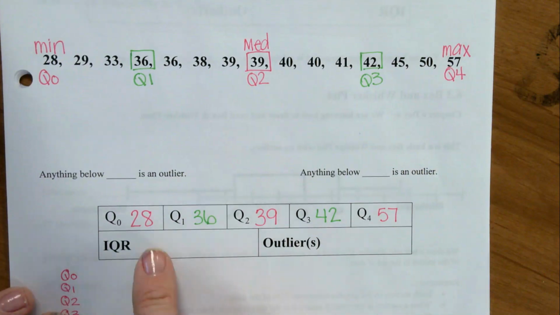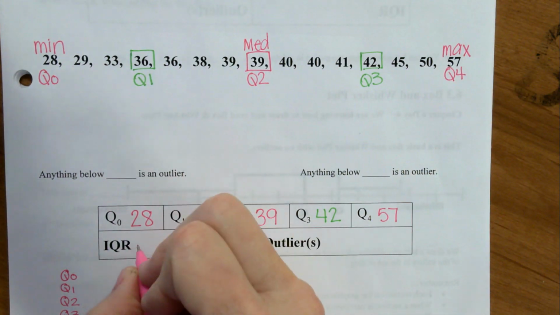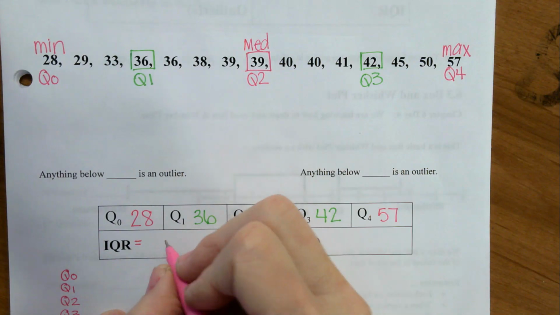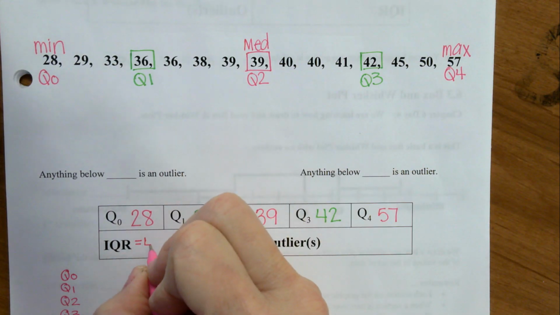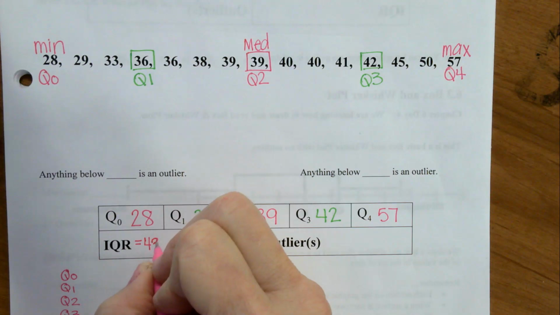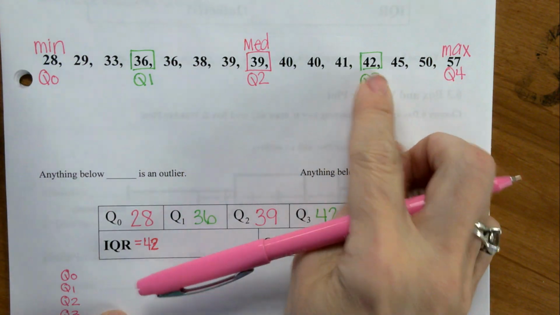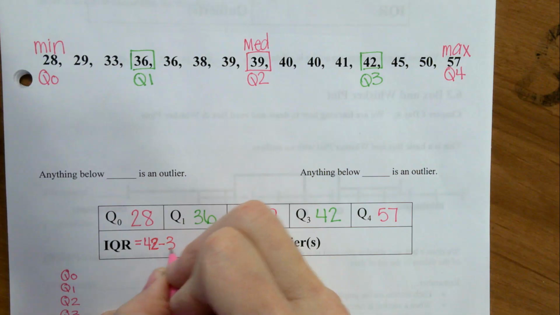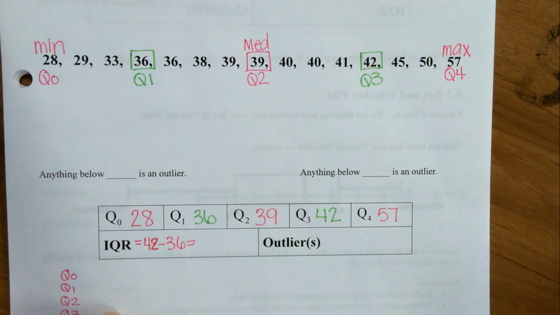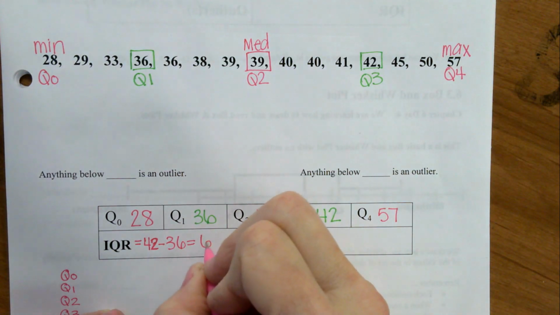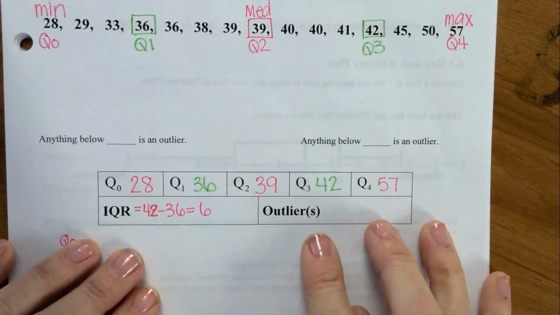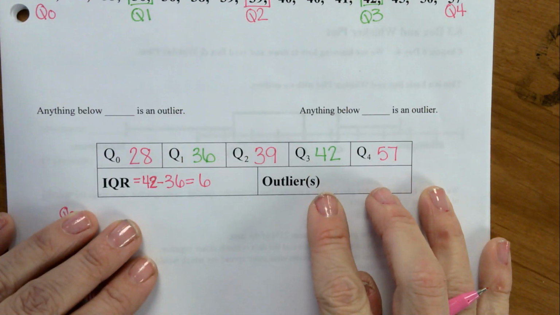Now, we're going to go find the IQR. So we're going to have 42 minus 36. What is that? So it's 6. Okay. Now, outliers. Do you see how we have the S in parentheses?